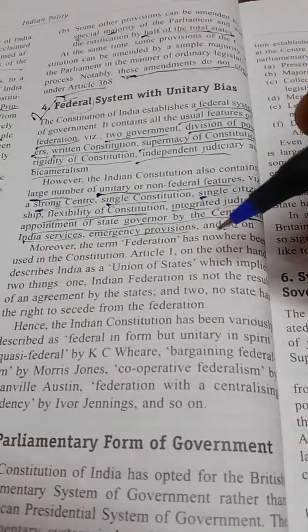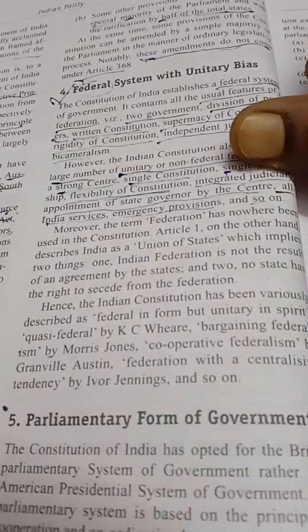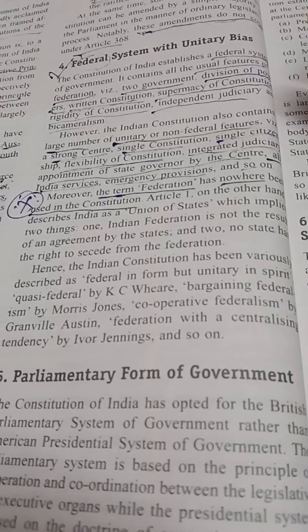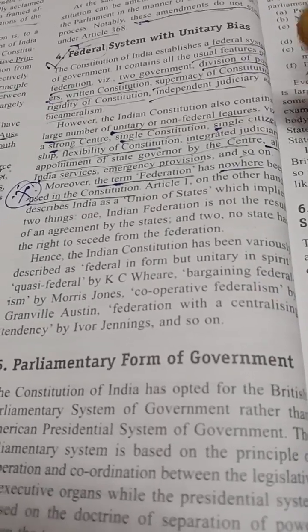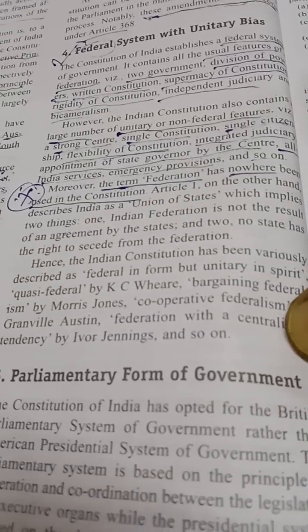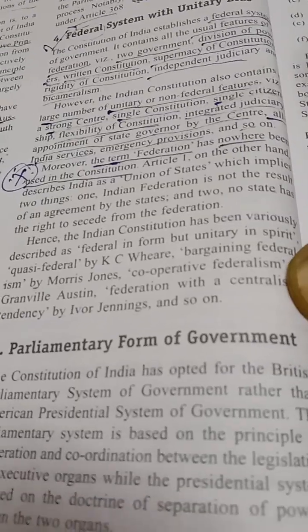Moreover, the term federation has nowhere been used in the constitution. This is important. Article 1, on the other hand, describes India as a union of states, which implies two things. One, the Indian federation is not the result of an agreement by the states, and two, no state has the right to secede from the federation.